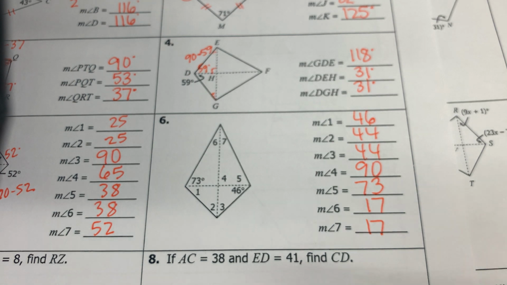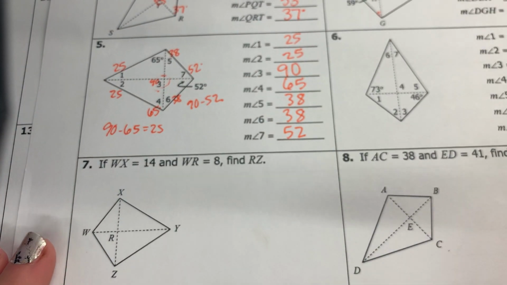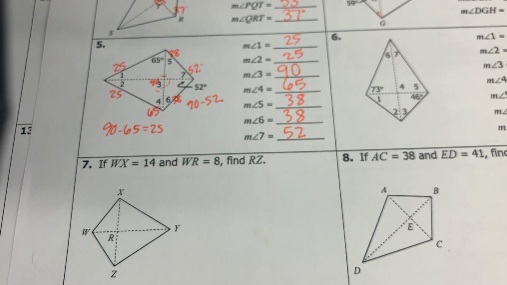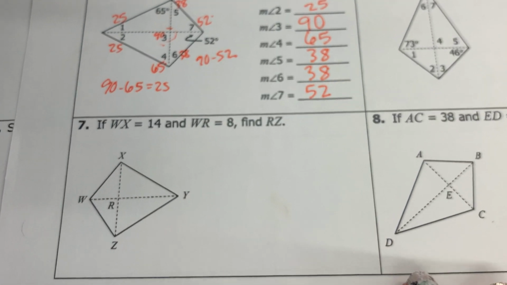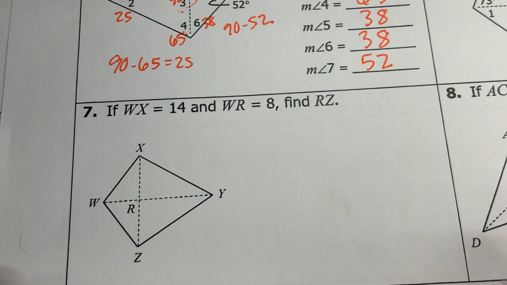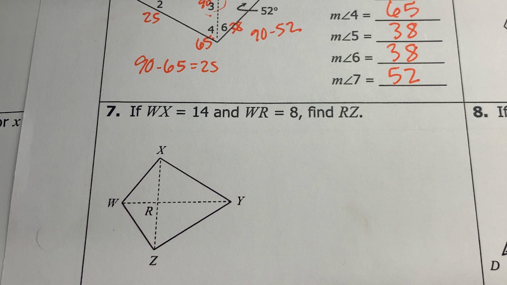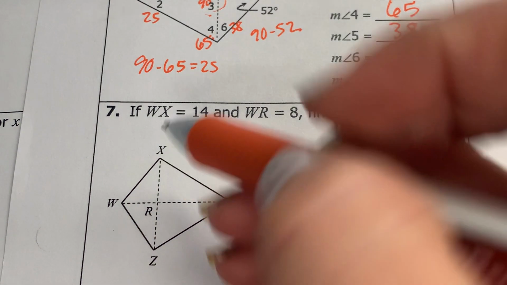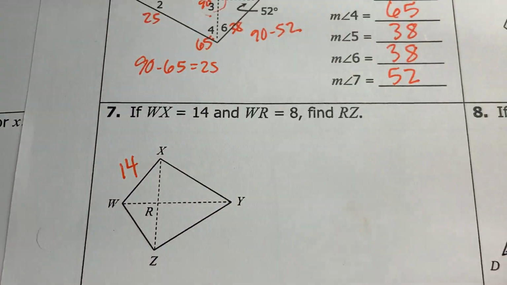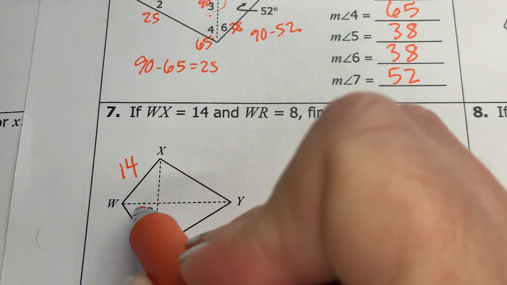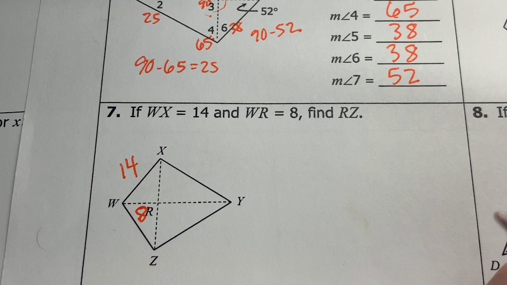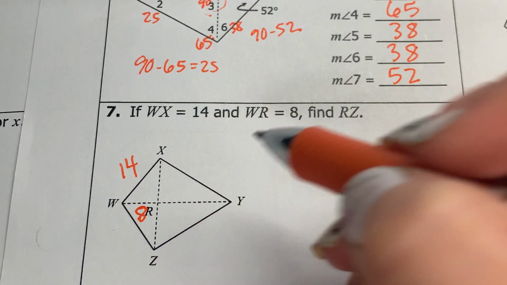Number 7, the hardest thing, Pythagorean theorem. You can do it. You've been doing Pythagorean theorem since at least 7th grade, if not 6th grade. It says WX is 14. I'm going to write that in there. And then WR is 8. Find RZ.